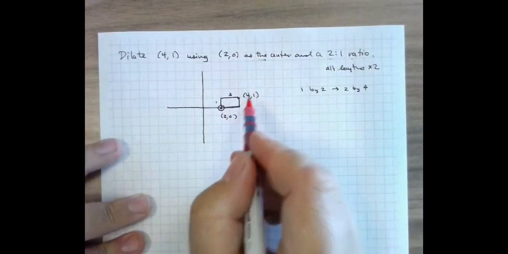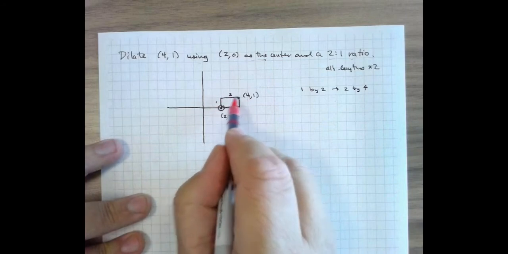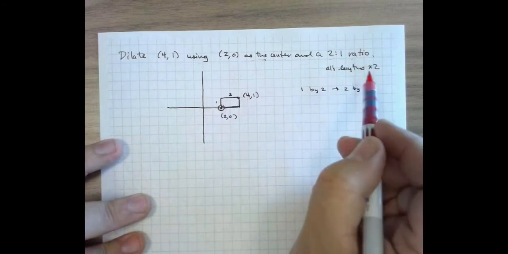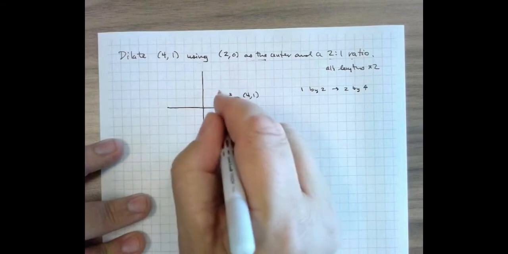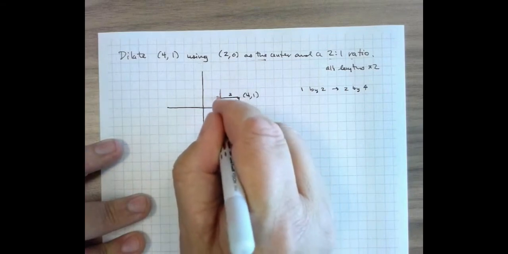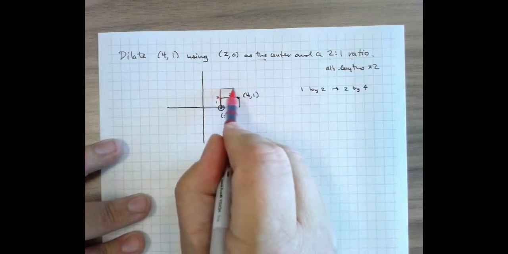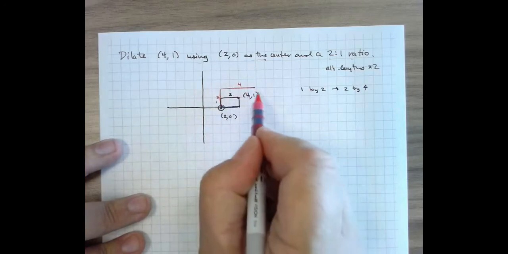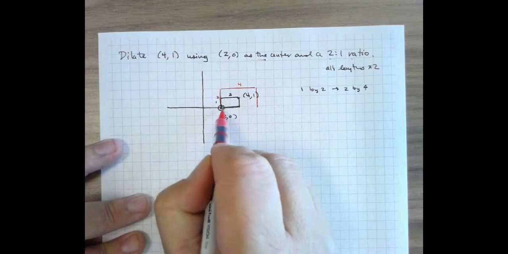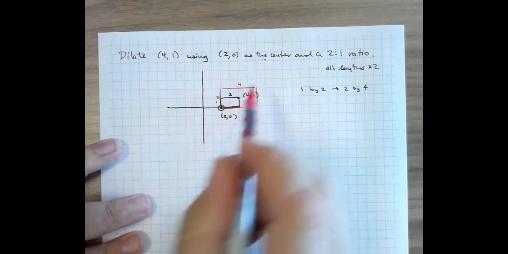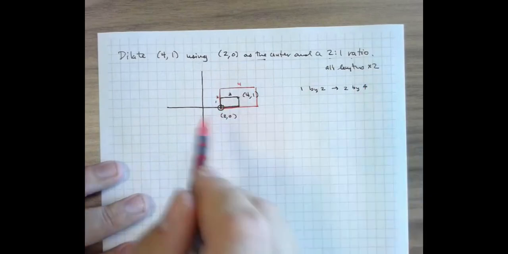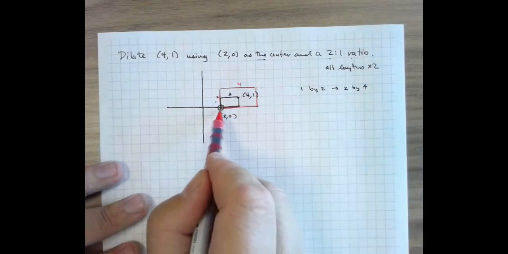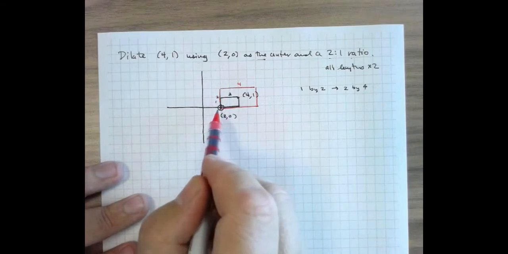Here's my red pen. So I originally had a 1/2. So instead of 1/2, all lengths are going to double. So I'm going to go 2 here, 2, and I'm going to go 4 here. So I create a 2/4 rectangle. This rectangle is dilated by a factor of 2-to-1, and this is the center. That point stayed fixed. That corner of the red rectangle and the corner of the black rectangle are the same.